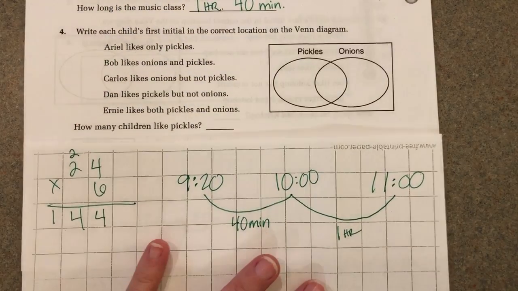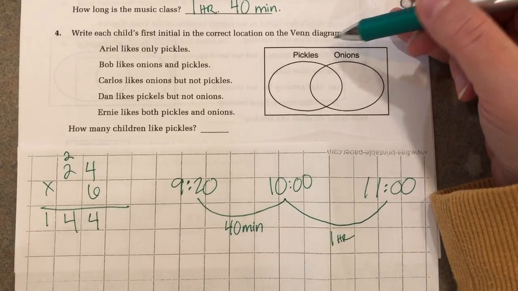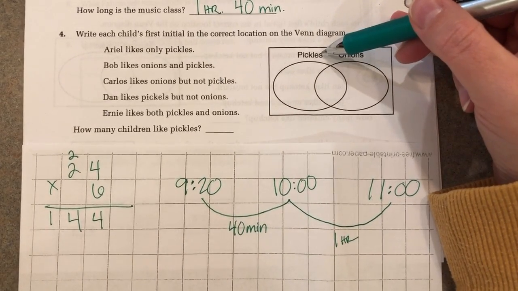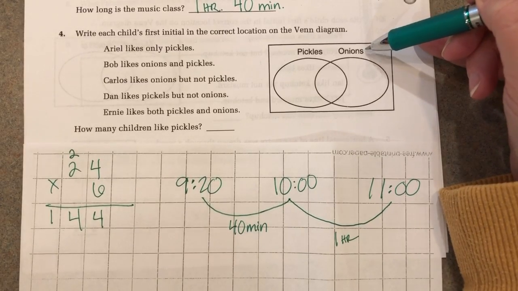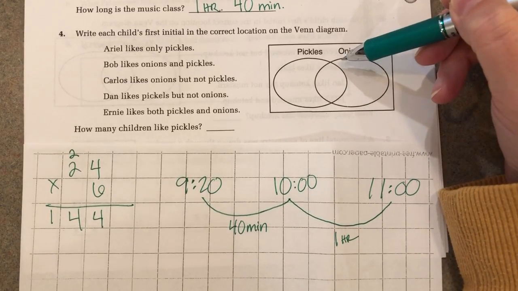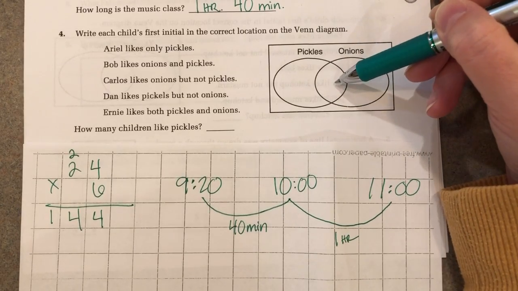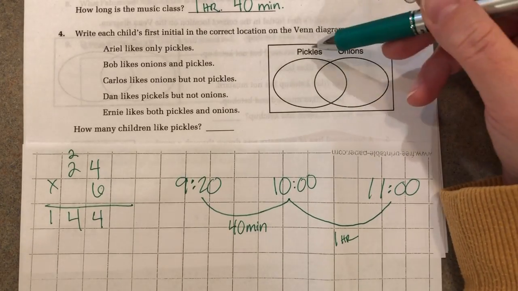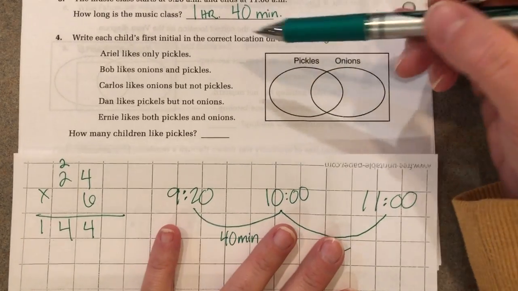Write each child's first initial in the correct location on the Venn diagram. So these are kids that like pickles in this circle. These are kids that like onions in this circle. These, where the circles cross over, are kids that like both. They're in the onion circle and in the pickle circle at the same time. Okay, so let's read the clues.